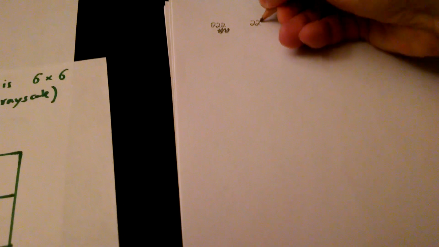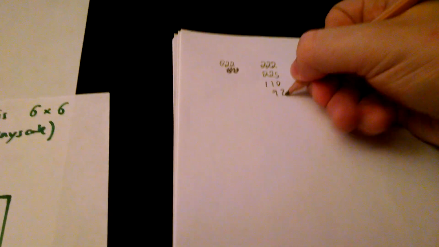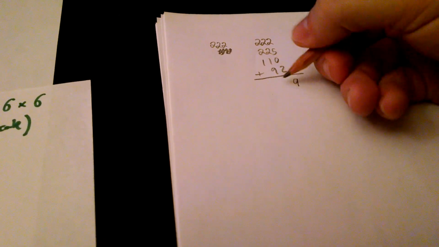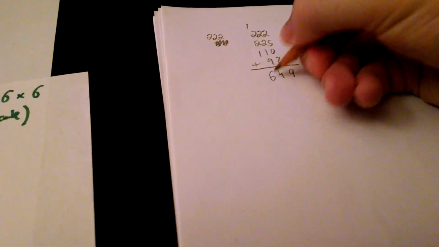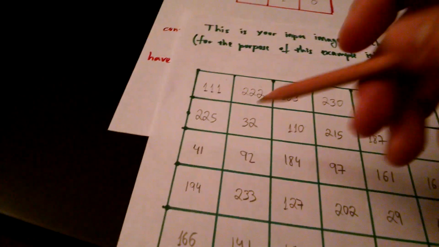It's 222, 225, 110 and 92. So this is gonna be 7, 9, 13, 14, 6. So you're gonna take this value, and once you apply it to this image, the new image is gonna look like this. It's gonna be just 4 squares.